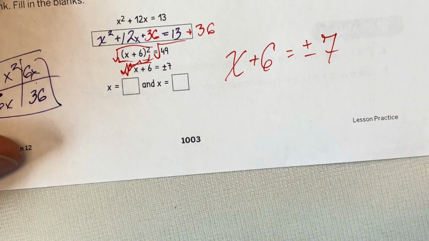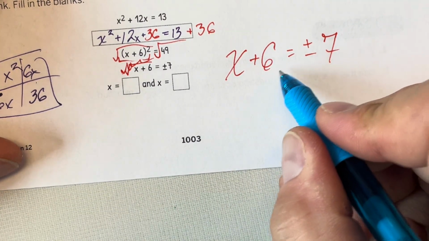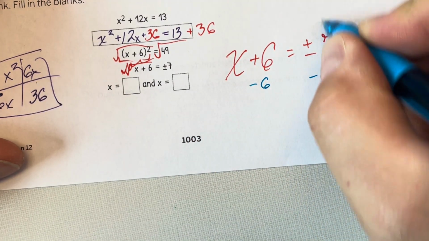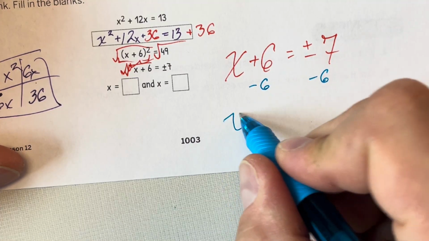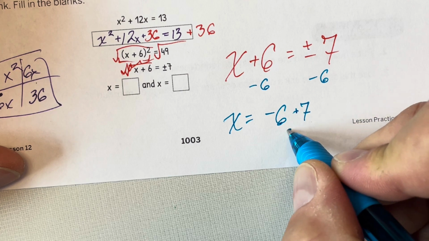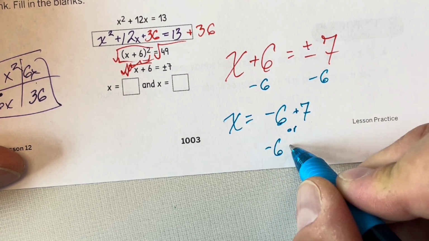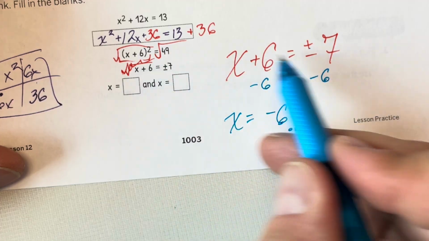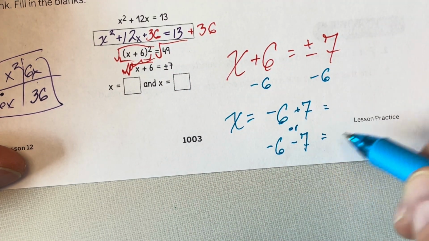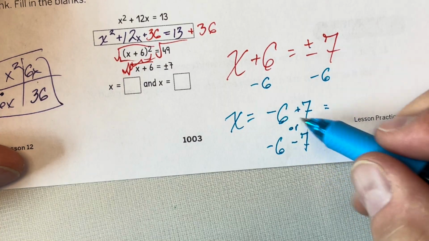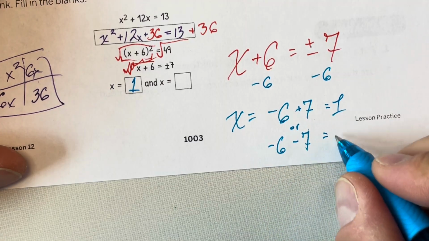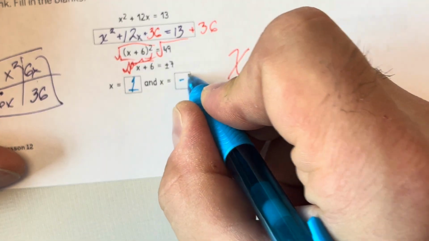So we have two ways of thinking about this. I can split this up into two separate problems, or I can take away 6 from this expression, and I could rewrite it as x is equal to -6 plus 7, or -6 minus 7, because 49 has two roots, positive and negative 7. Now we should simplify this. These are our two answers. -6 plus 7 makes 1 is one of our answers, and -6 minus 7 makes -13, a bigger negative.